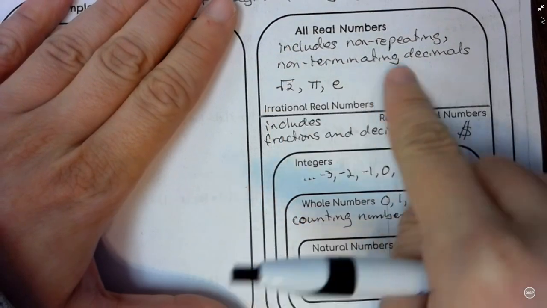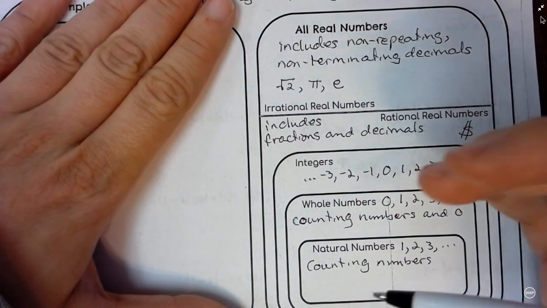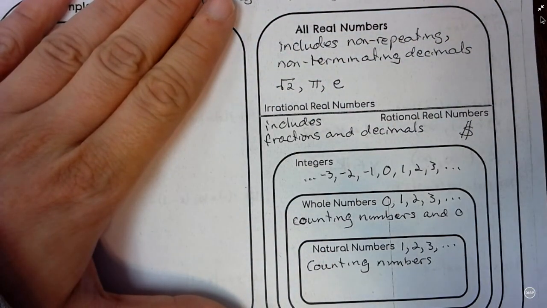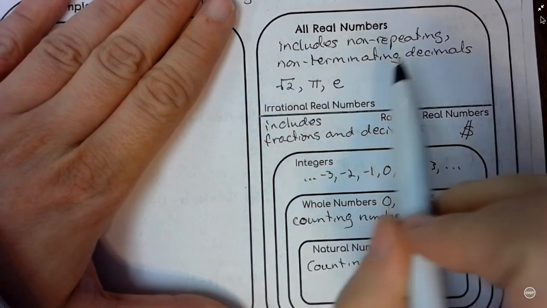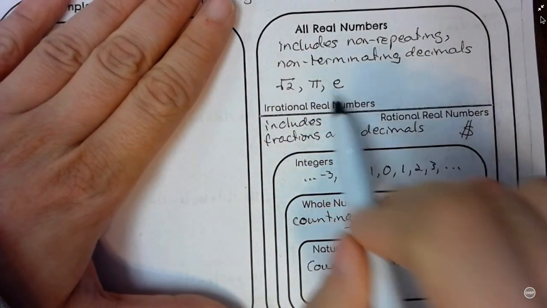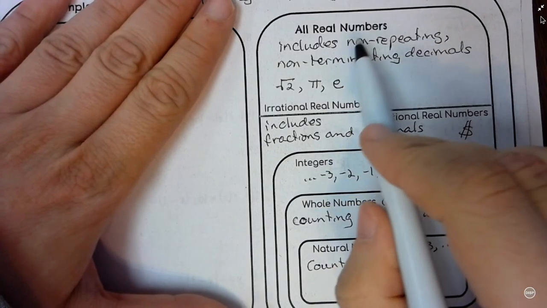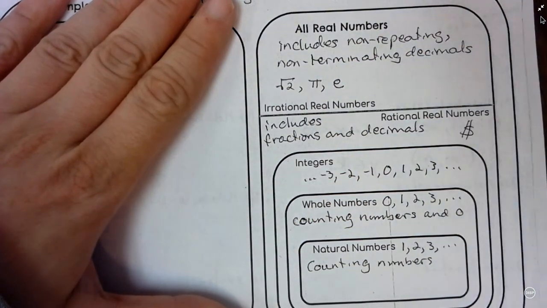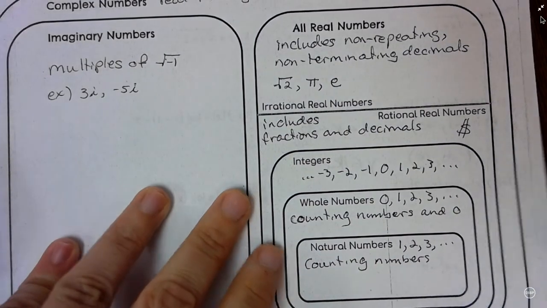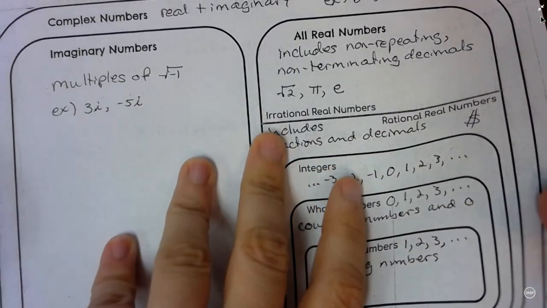And then real numbers are everything else that you've used so far in school, but is not one of these. So square root of 2, pi, e, you'll learn about later this year. Any decimal that does not repeat and does not terminate. So we're going to use this on the next page. Turn to the next page.